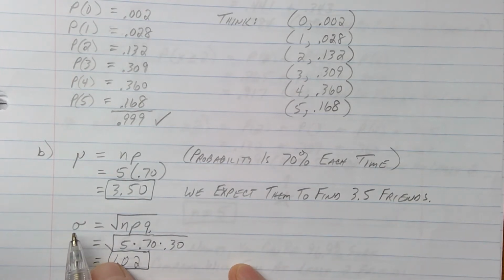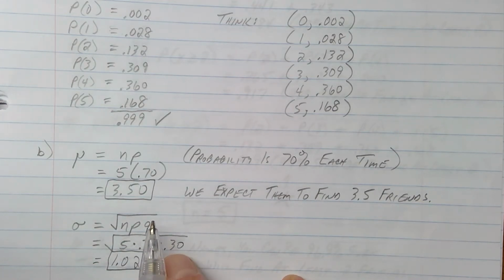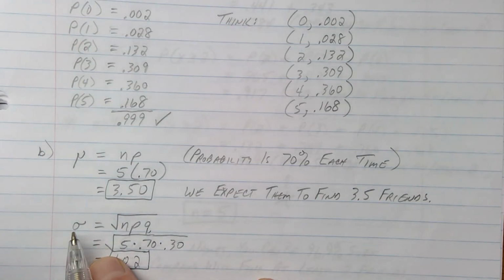Now here's our give or take calculation, our standard deviation. Just the square root of n times p times q. So 5 names times 70% probability of a single success times the probability of failure. Don't forget the square root. So our give or take number, our standard deviation, is 1.02.